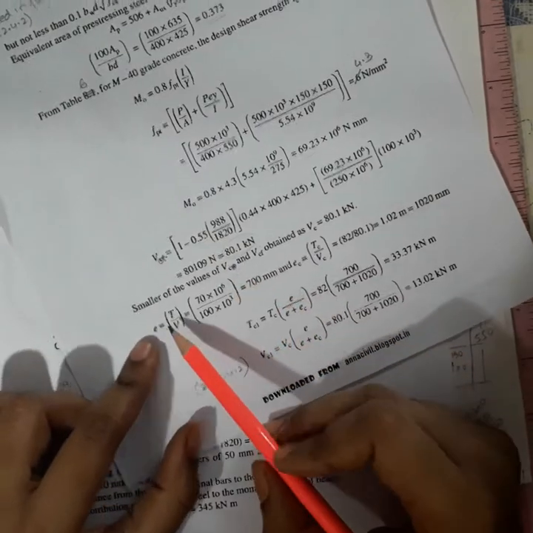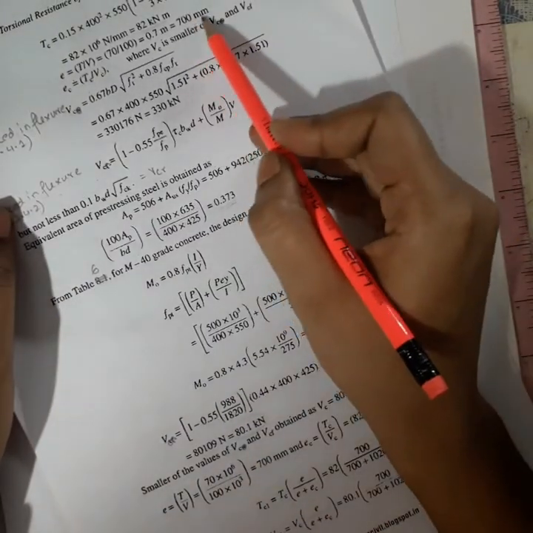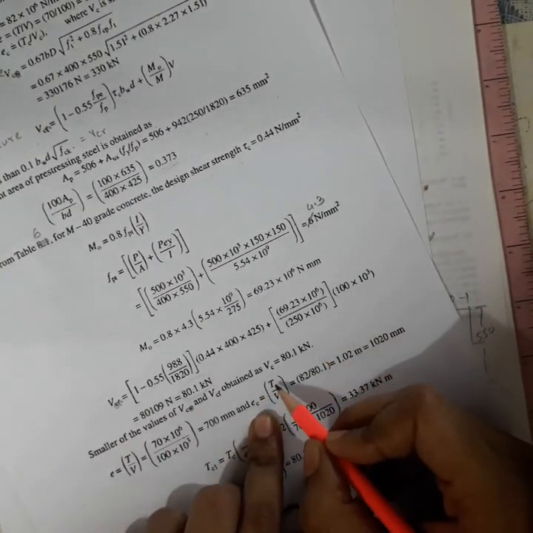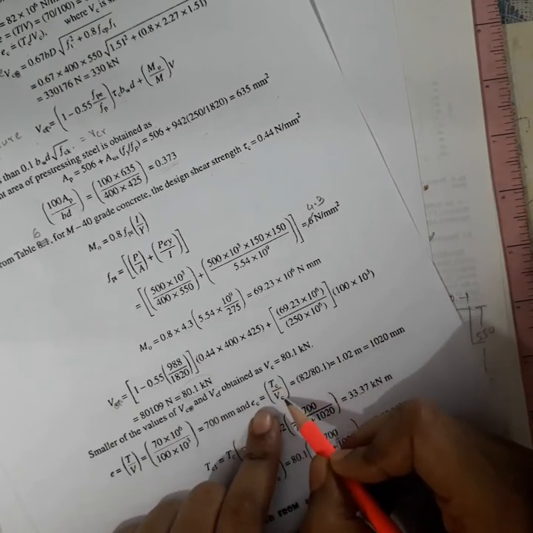So here small e was equal to capital T by V. So we have calculated this earlier in this section as well. And now that small EC equal to, this will be capital TC divided by capital VC.